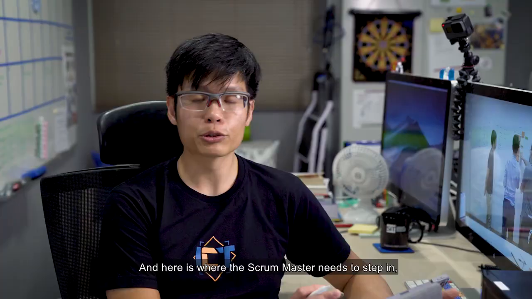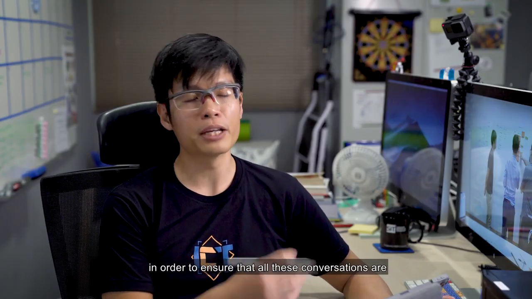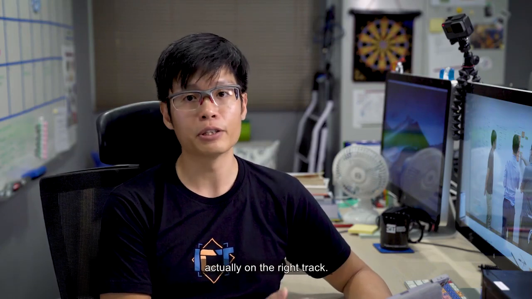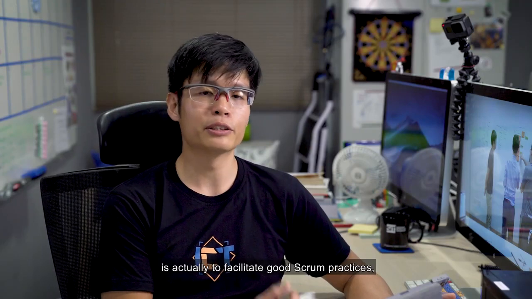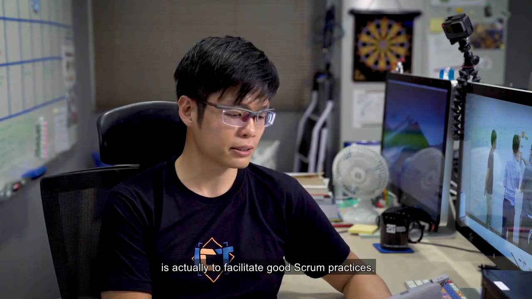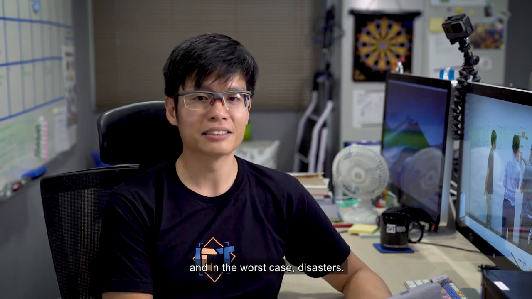And so here is where the Scrum Master needs to step in and mediate the discussion in order to ensure that all these conversations are actually on the right track. Because the key role of the Scrum Master is actually to facilitate good Scrum practices, as well as prevent any distractions and, in the worst case, disasters.